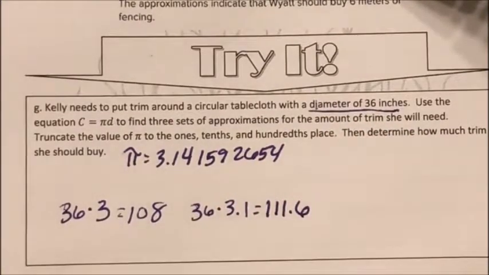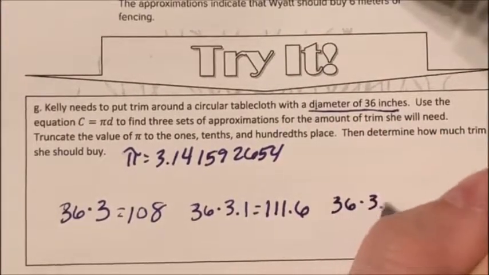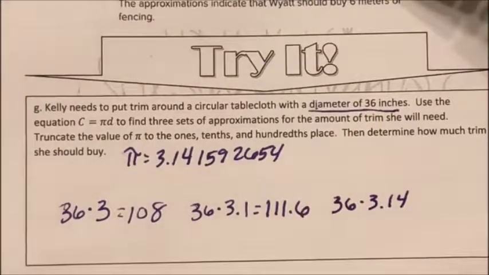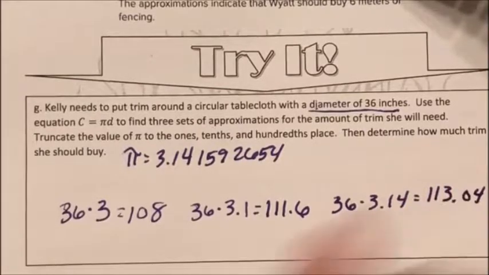That gives me 111.6. Then I'm going to take 36 times 3.14. That gives 113.04. Okay.